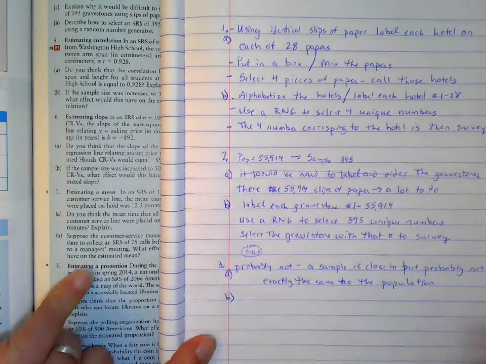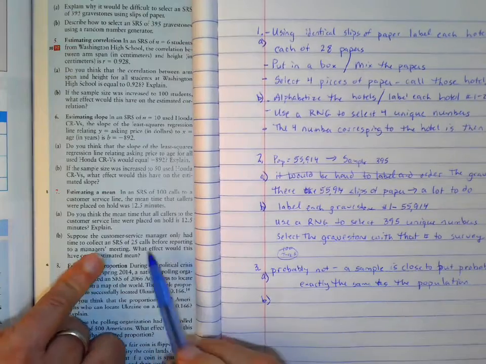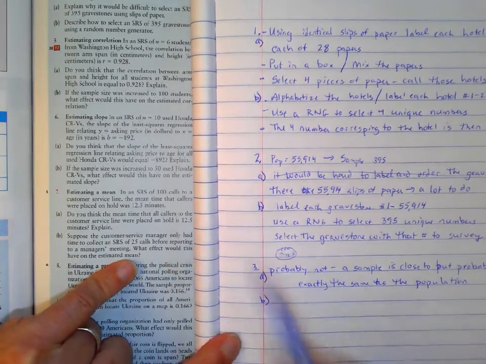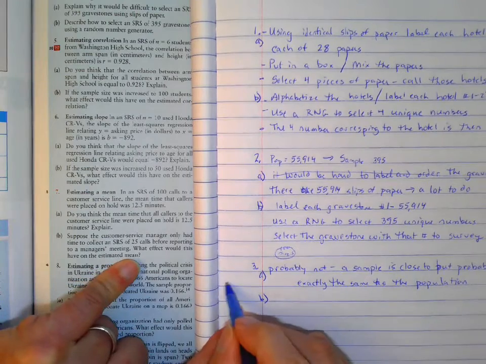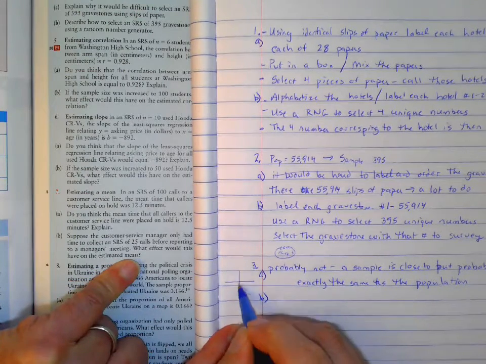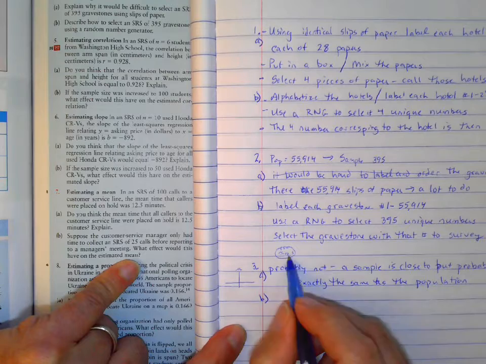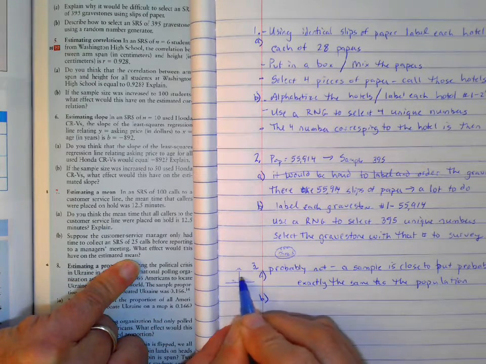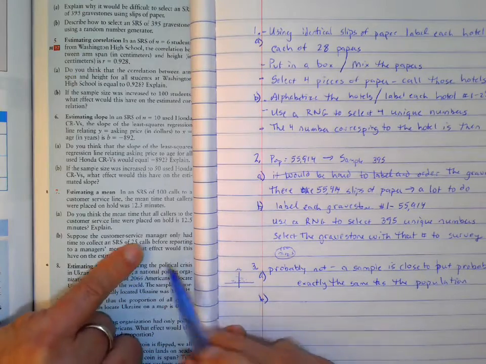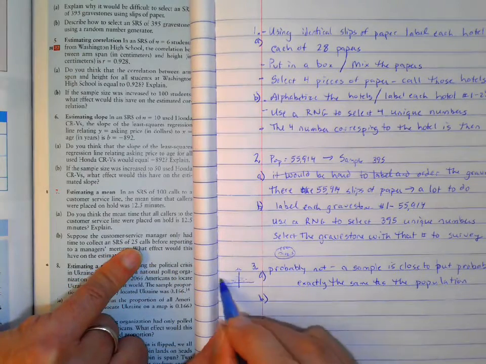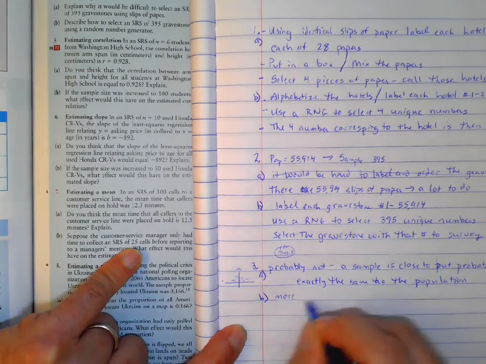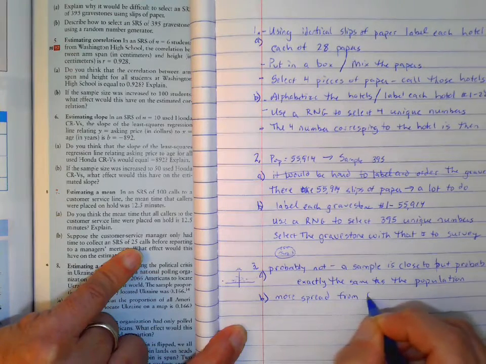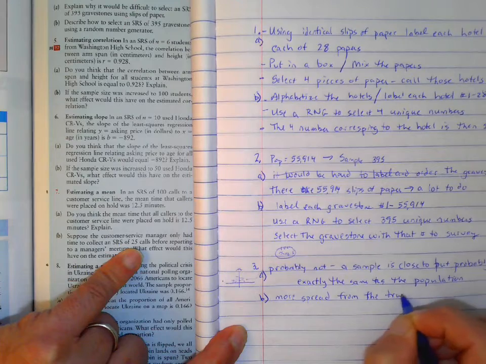Okay, suppose the customer service manager had only time to collect 25 calls before reporting. What effect would this have on the mean? Okay, so if you remember, if we had, say, this is our true mean, that 12.5, when we had a sample of 1,000, it's probably somewhere around there, right? If I take less people, it's going to be more spread out. So it's going to be more spread from the true population mean.